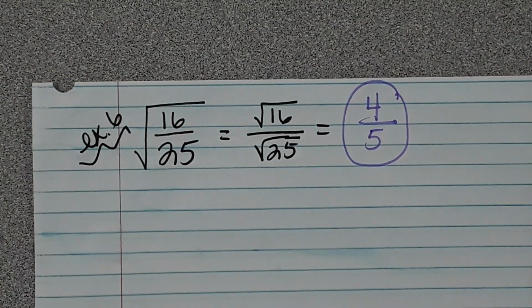So if you notice the numerator and the denominator are both perfect squares, you just take the square root and you're done. Now tomorrow it might change up a little bit, but not by much. Okay? What other questions do you have?